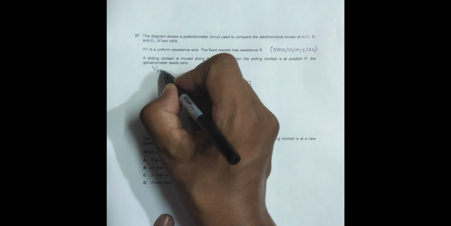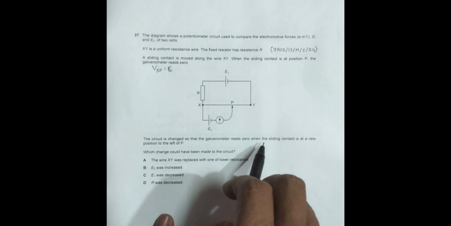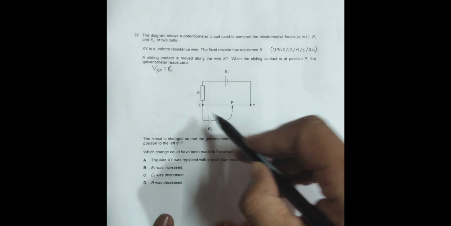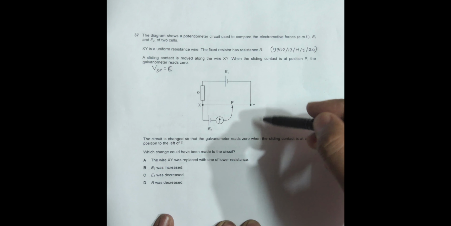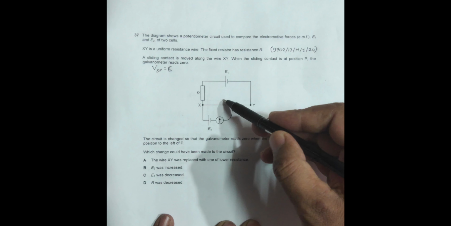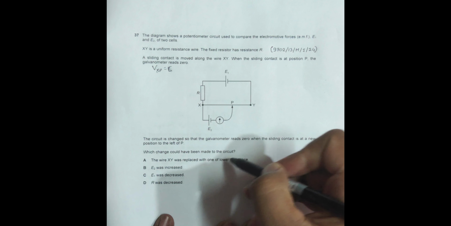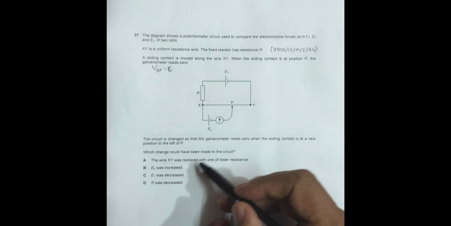So balance condition there. So it means at that time Vxp should have been equal to E during that balance. Now the circuit is changed so that the galvanometer reads 0 when the sliding contact is at a new position to the left of P. So now we bring some change to the circuit so that the galvanometer now reads the balance. So only when P is shifted to the left, it shows balance. So what change could have been made to the circuit? So we want to investigate what has been the change that is brought to the circuit. Let's analyze them one by one.